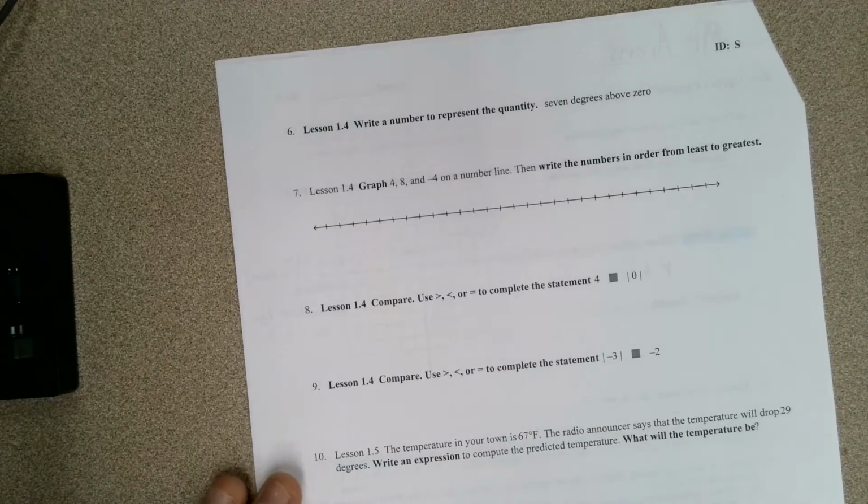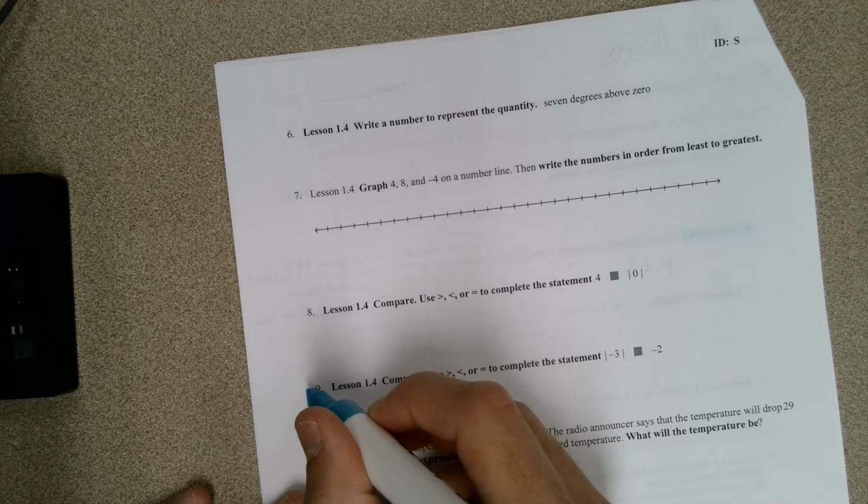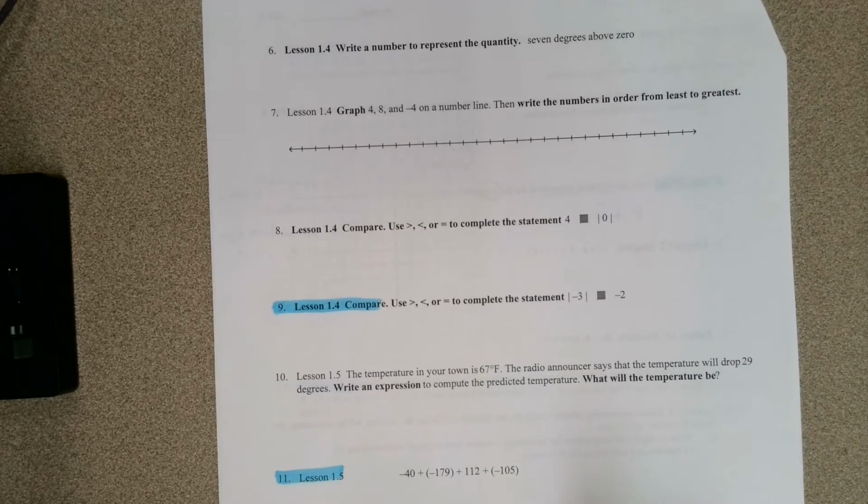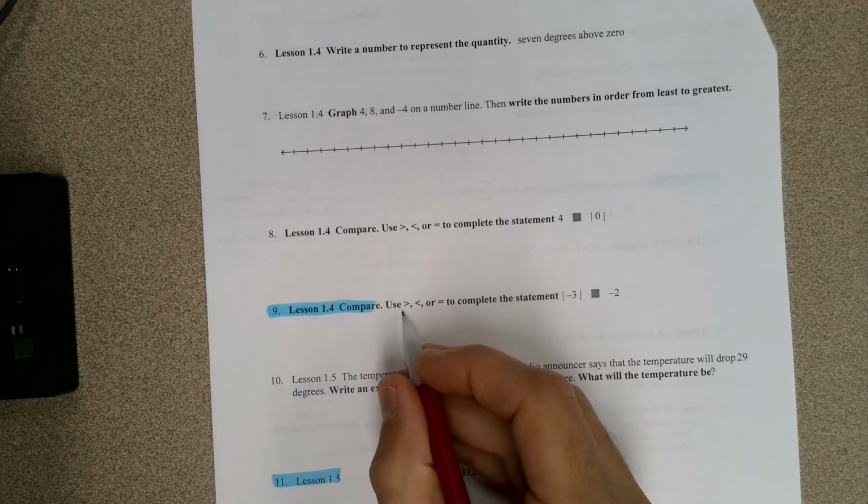We're moving on to... I'm actually going to add one in real quick. Yep, we're going to add this one right here. All right, looking at number 9 now. We're using our inequality signs.